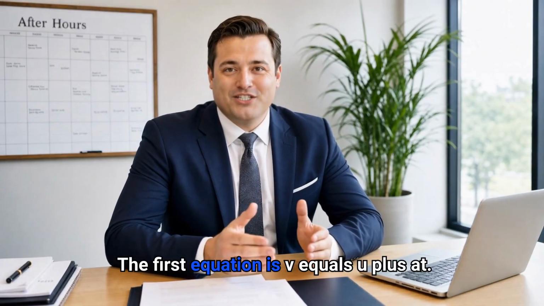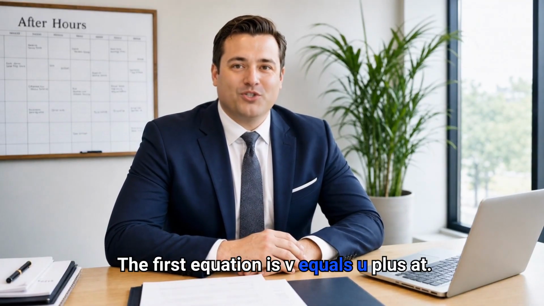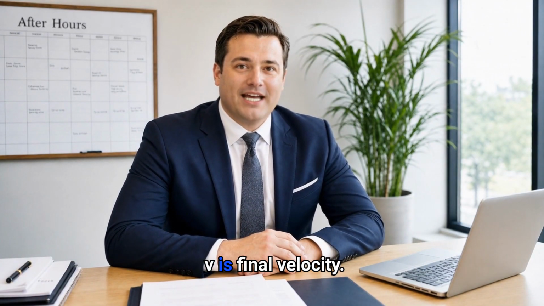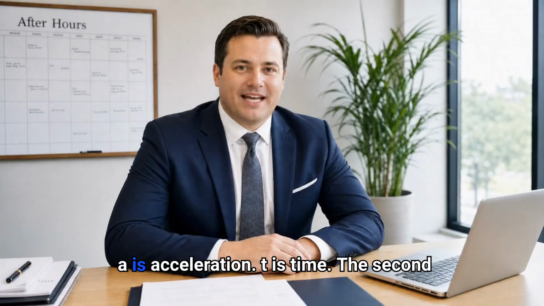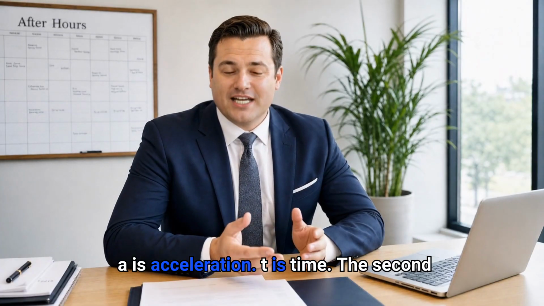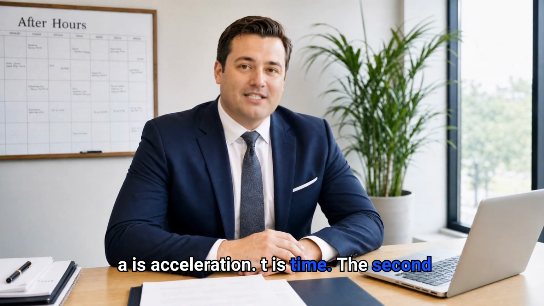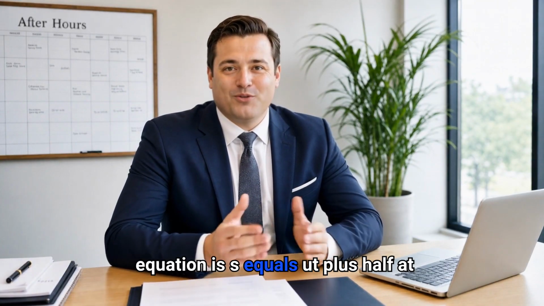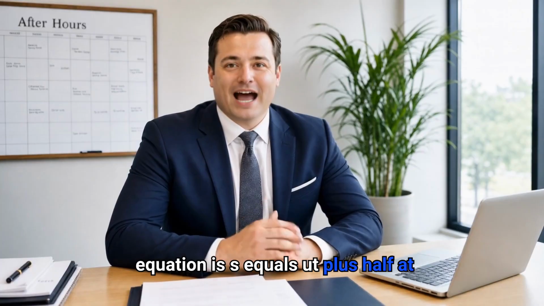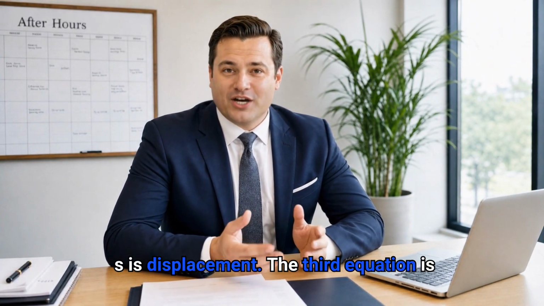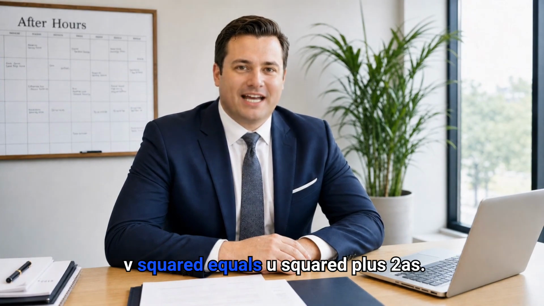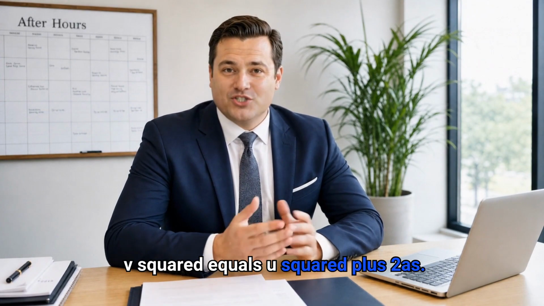The first equation is v equals u plus at. V is final velocity. U is initial velocity. A is acceleration. T is time. The second equation is s equals ut plus half at squared. S is displacement. The third equation is v squared equals u squared plus 2as.